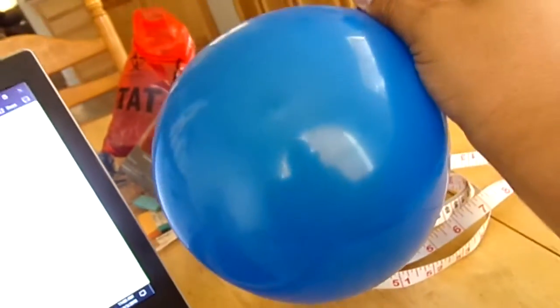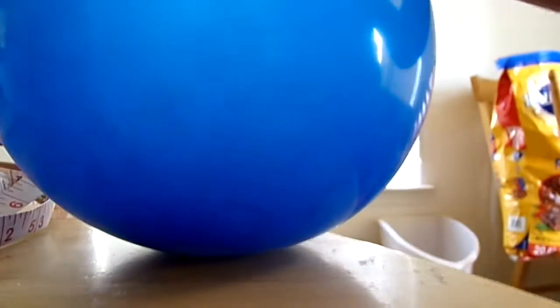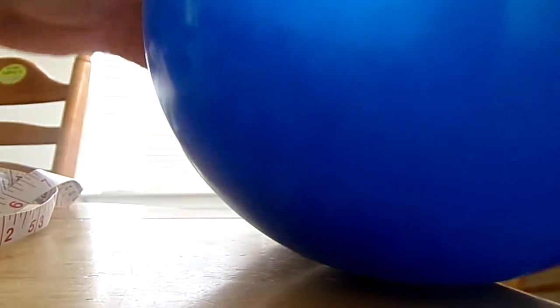So I'm going to whip the camera around again. And now we're going to measure it. Sorry, I'm going to put you down here. And you see my balloon there. And we're going to get it to the centimeters part. Here's the centimeters. And I'm going to put it right here, get my finger around it, and then we're just going to do the circumference of the balloon.